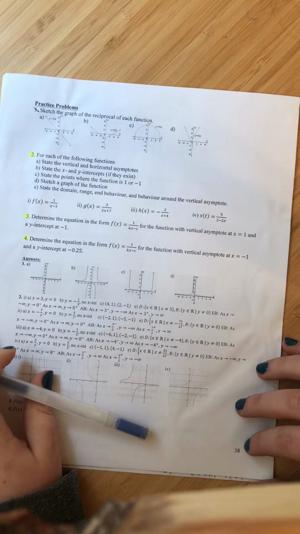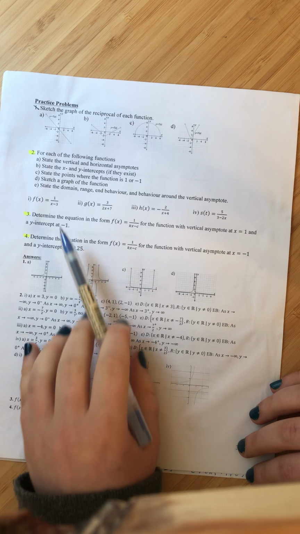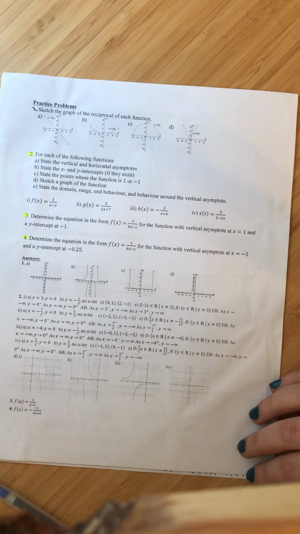So try the practice problems. You don't have to do number 1, but try 2, 3, and 4. Yeah, good luck.